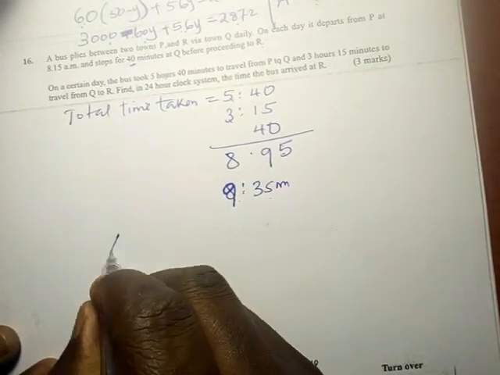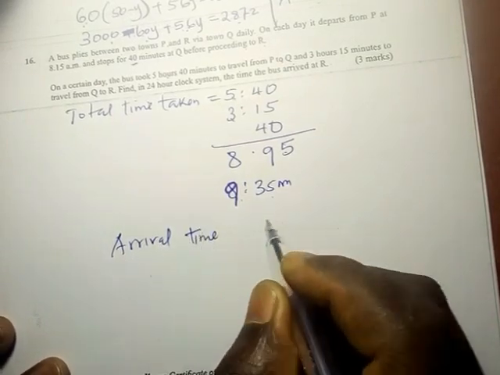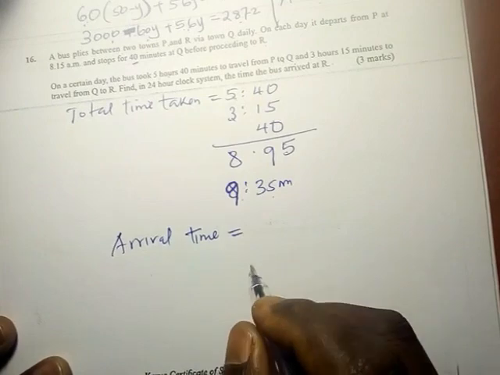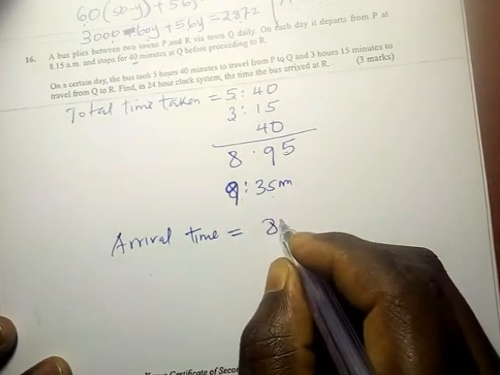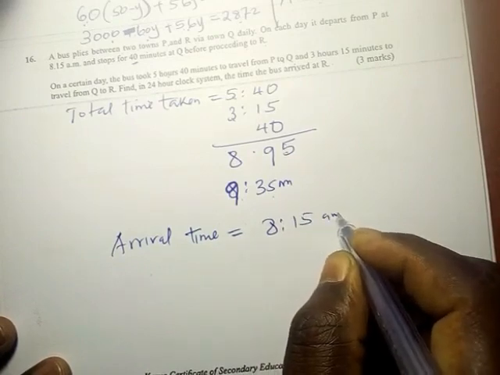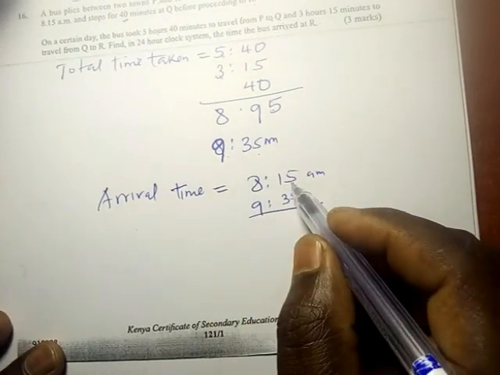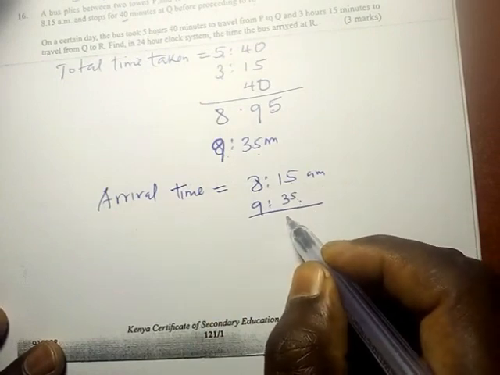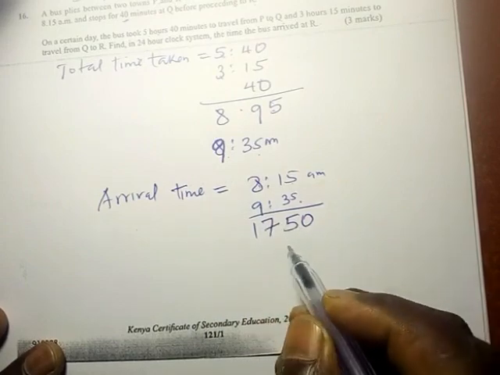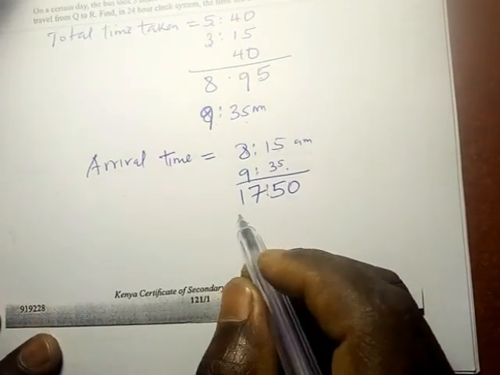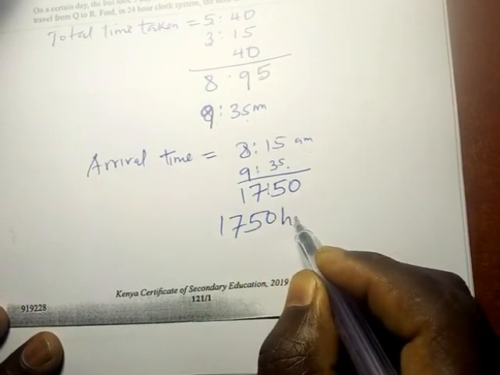So arrival time is equal to 8:15 a.m. plus 9:35. 35 here, this one is going to be 50. This one is going to be 17. So in 24 clock system, we are going to have 1750 hours.